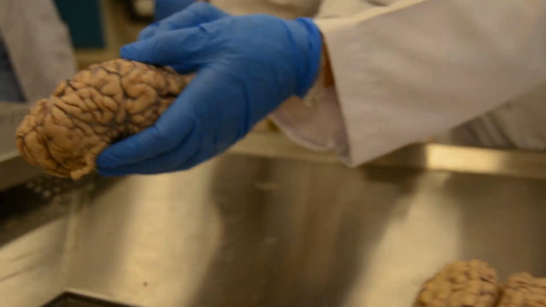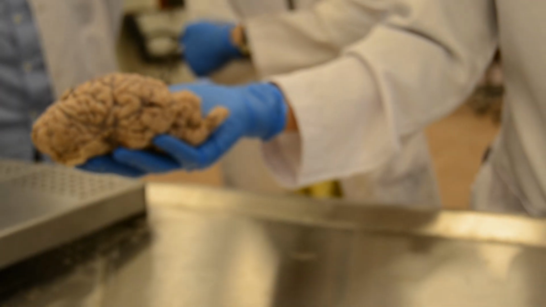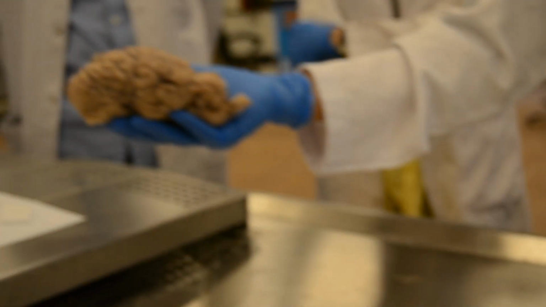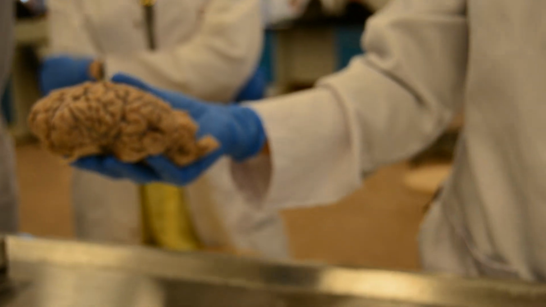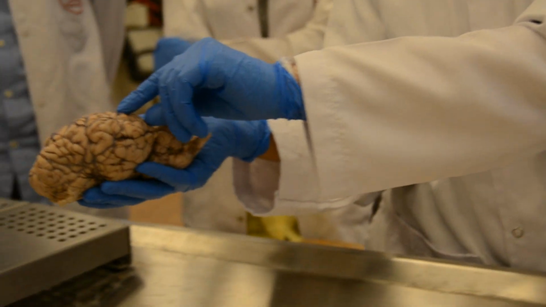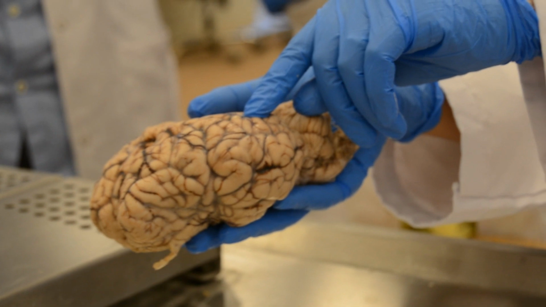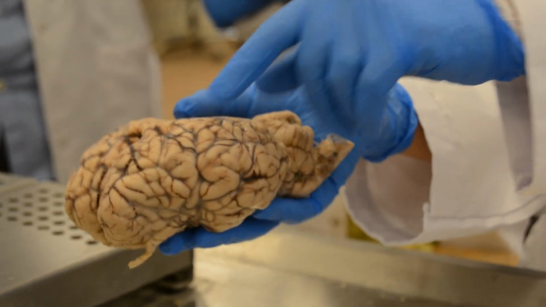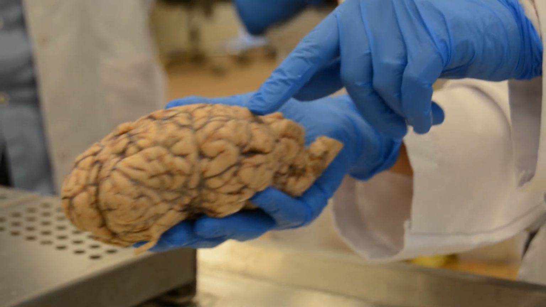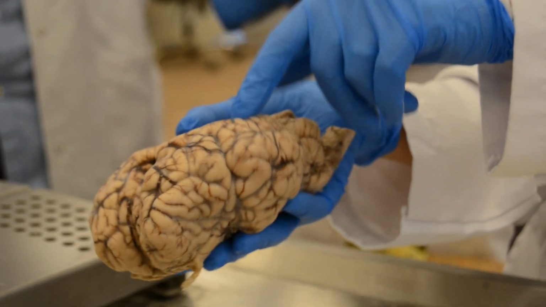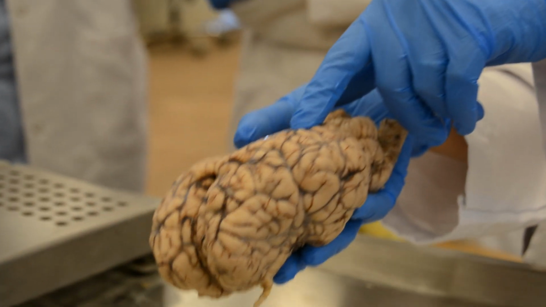Here again, this brain is more congested. You can appreciate this. This is more congested than this. This is pale. These brains are more congested. Okay. In a lesion like this, I should take a sample from here and here. Maybe there are minute microhemorrhages here.